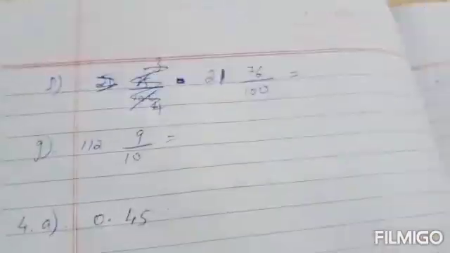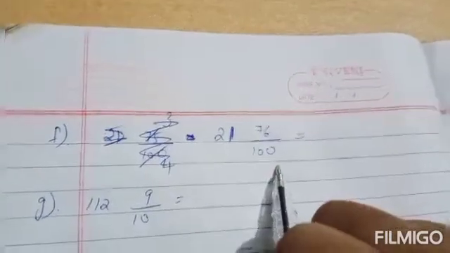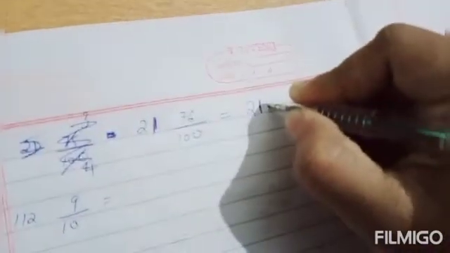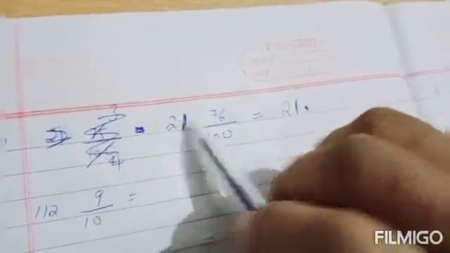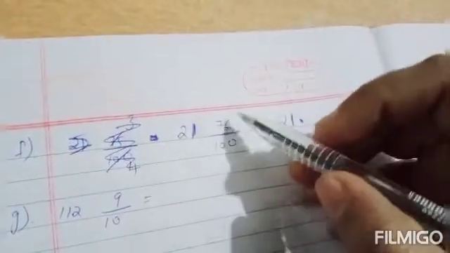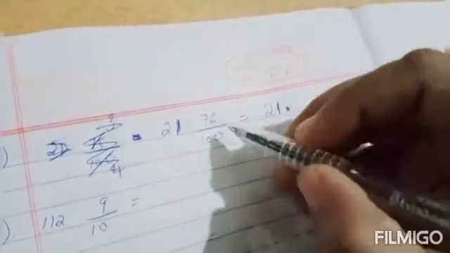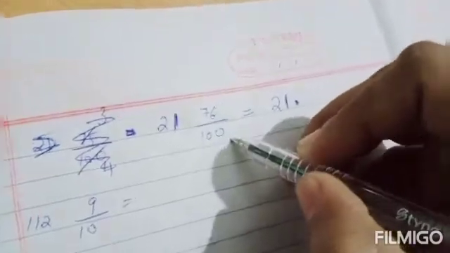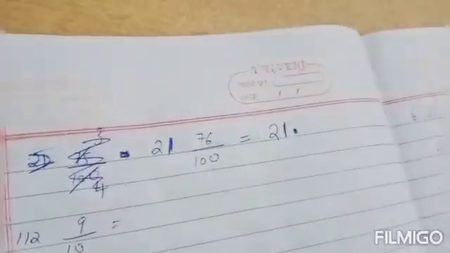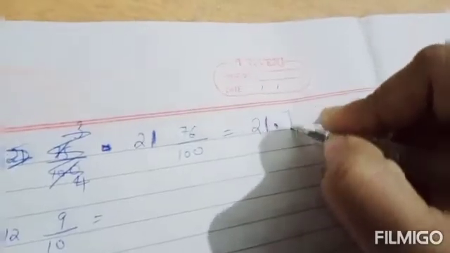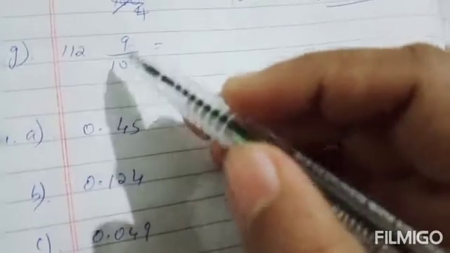0.112. Now F, 21 and 76 by 100. So you can write 21 before the decimal point, because 21 is the whole number. Now 76 by 100, you can write that after the decimal point. And in the denominator it is 100, so after the decimal point 2 digits are needed. Okay. So in the numerator 2 digits are there, so you can write that after the decimal point. So 21.76 is the answer.